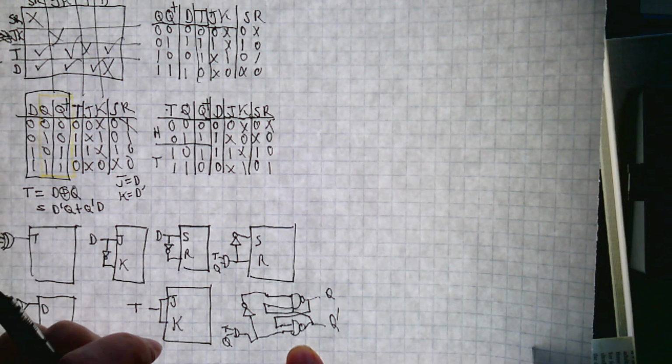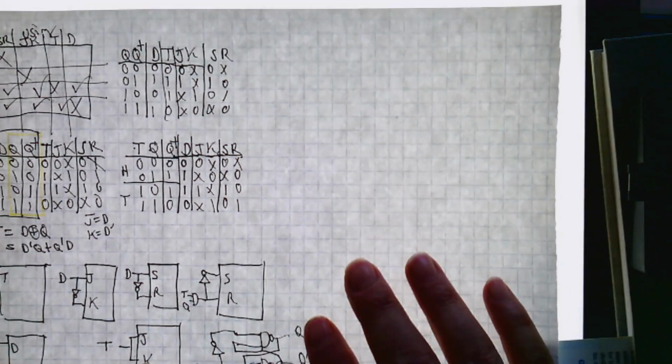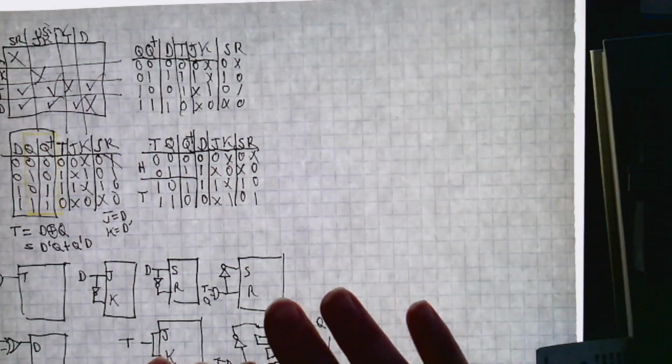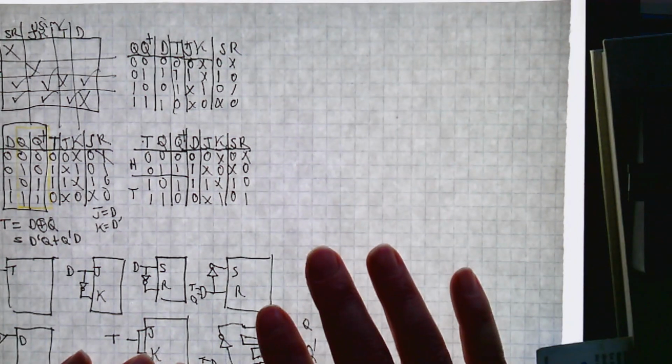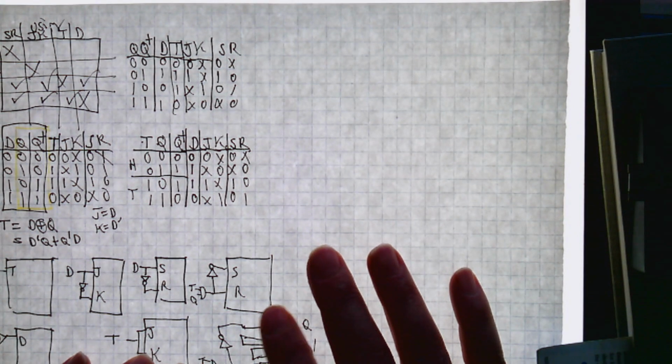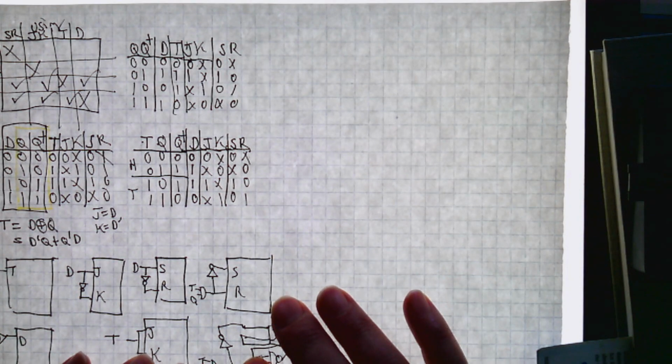Sweet. So now that we've done this, the book is doing this all in about 6 paragraphs and leaves the rest as an exercise to the reader. I don't feel that's correct. I'm going through all of this to give you numerous examples so that you can see you can implement any flip-flop using any other flip-flop.